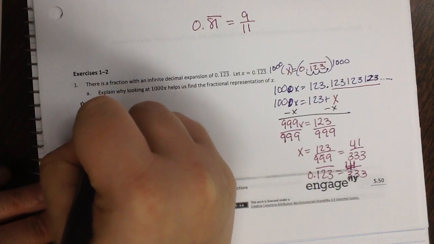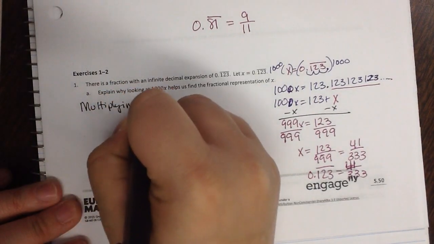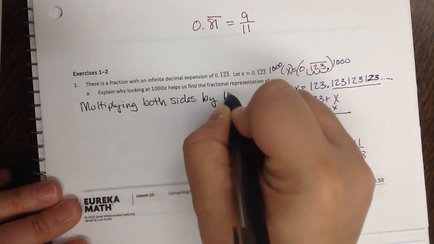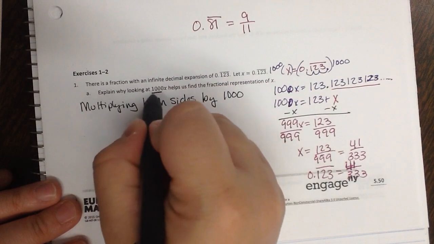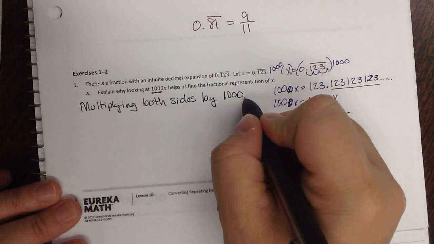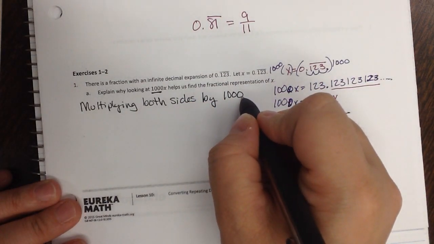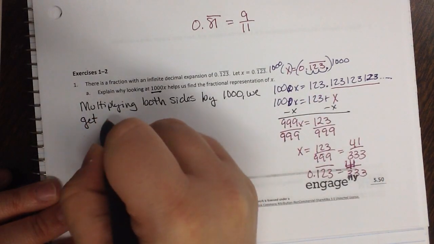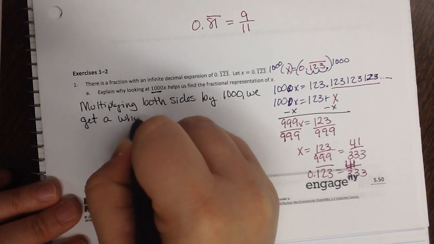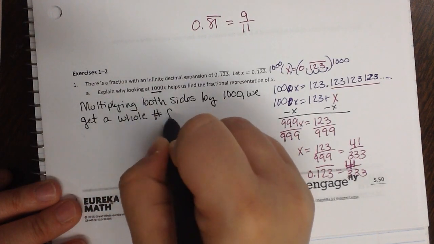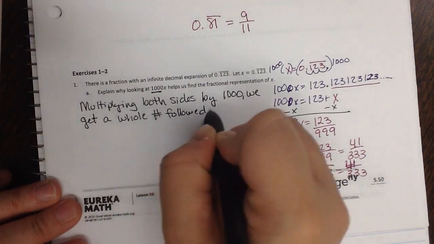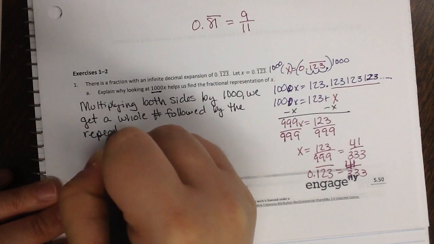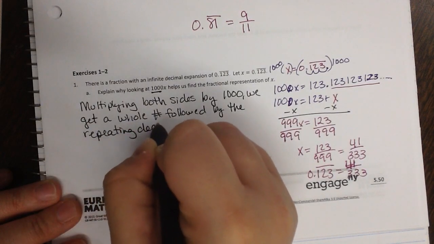Multiplying both sides by 1,000, which is what we have here, we get a whole number followed by the repeating decimal.